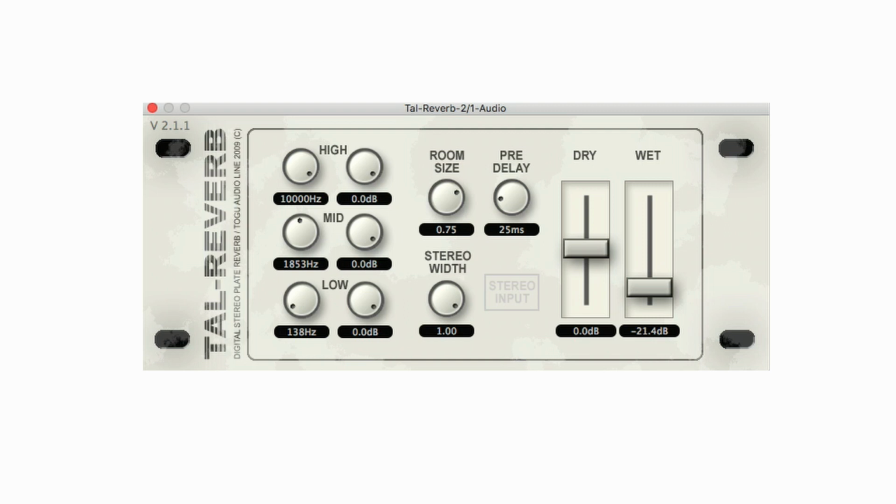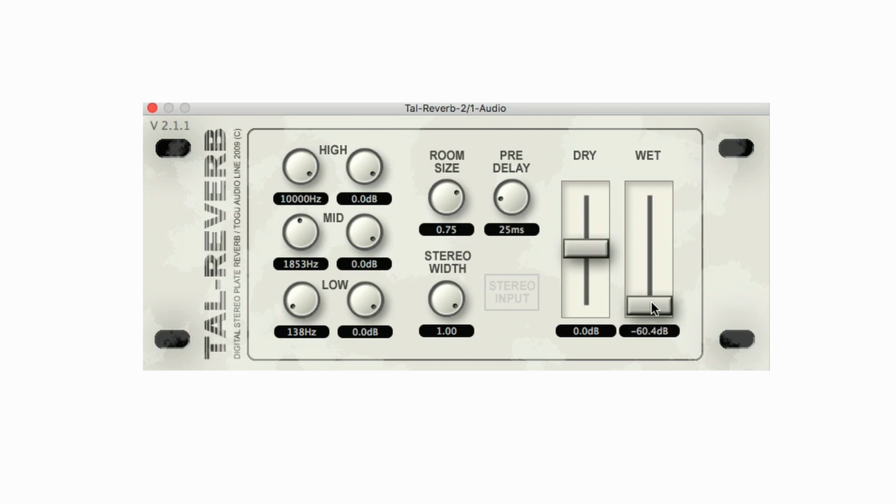Next on the list is reverb. My go-to reverb for ambient sounds is the Tall Reverb version 2. Reverb is really fun to automate because you can start off by having instruments sound really dry and then increase the reverb over time. To do this, I map the wet control on the reverb to my MIDI controller. This is exactly what I'm doing in this next clip.